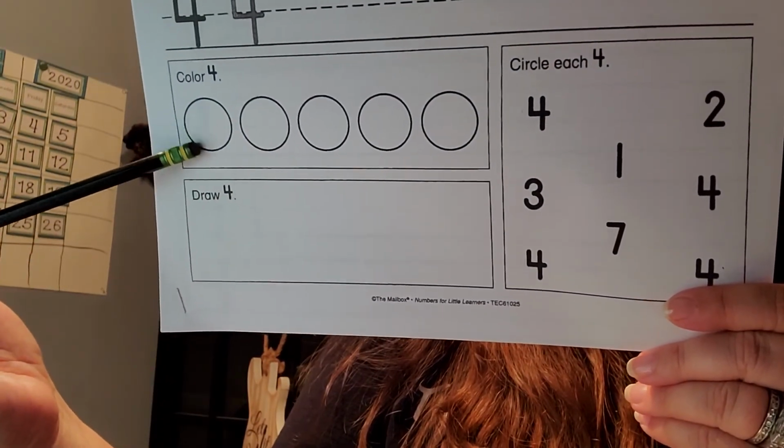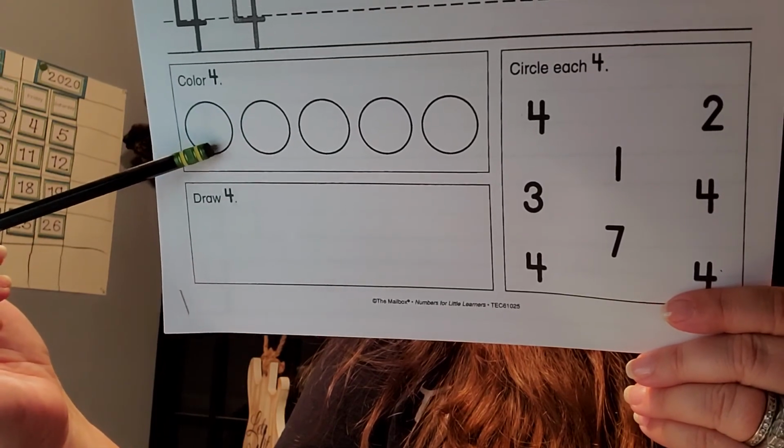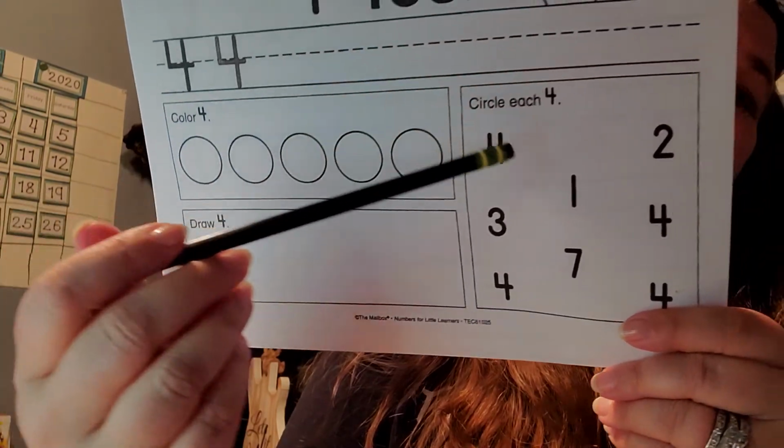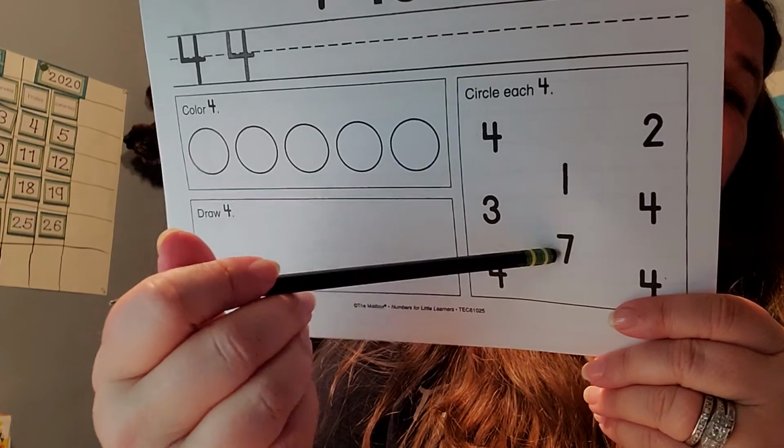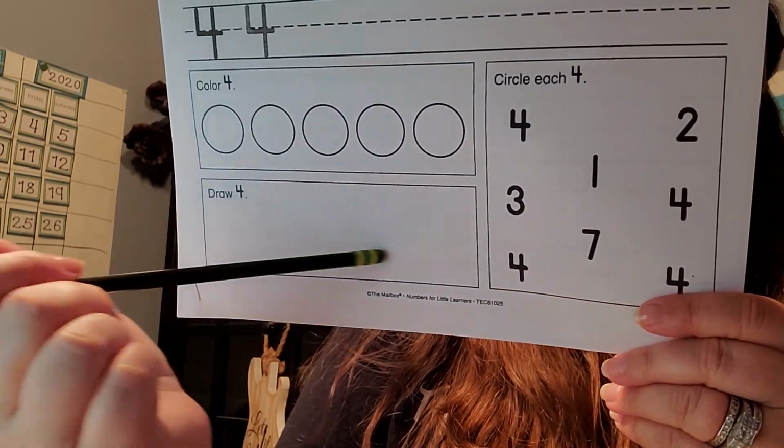Color, count and color 4. So you have to count 4 circles, then color. Circle all the number 4s you see in this box, and then draw 4 pictures.